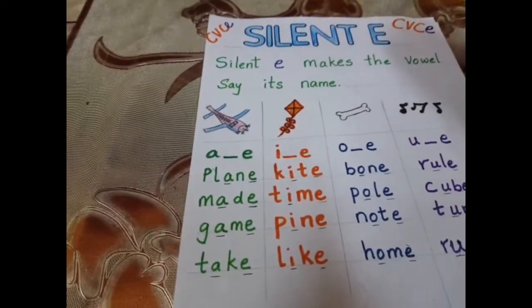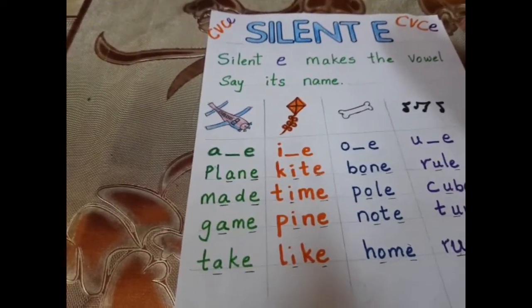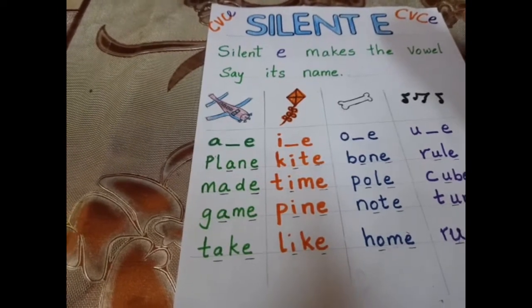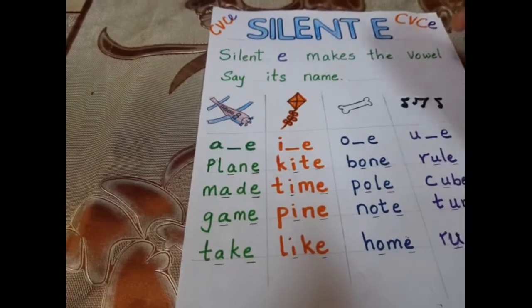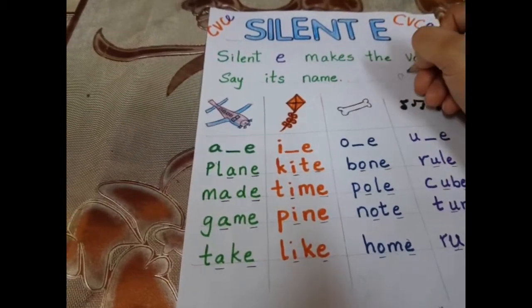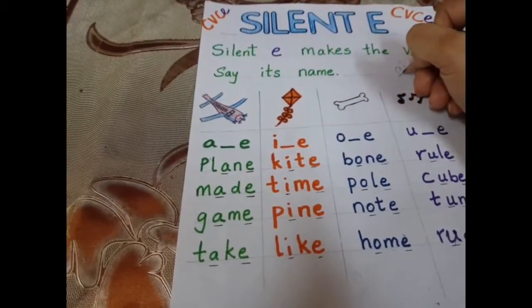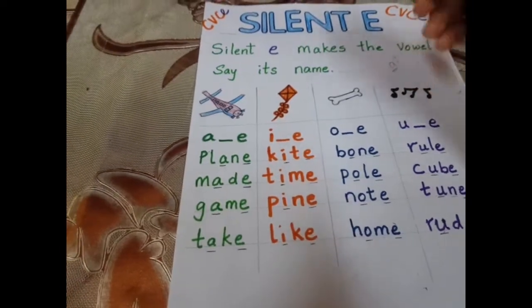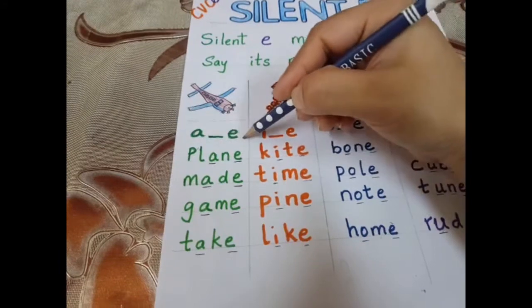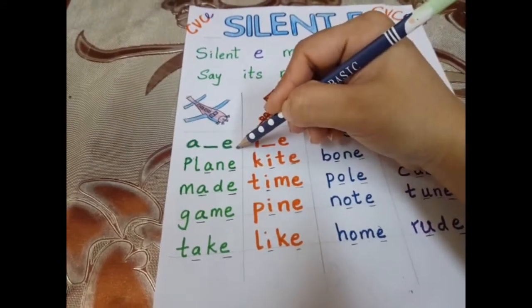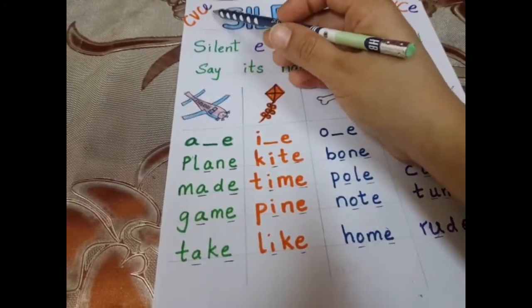Hi everyone. In this video also I'm going to speak about how to read the four-letter words, and it is related to our first trick, that is when two vowels are working together, the first one does the talking. But the only difference here is a consonant comes in between these two vowels. So that's why they are called CVCE words.